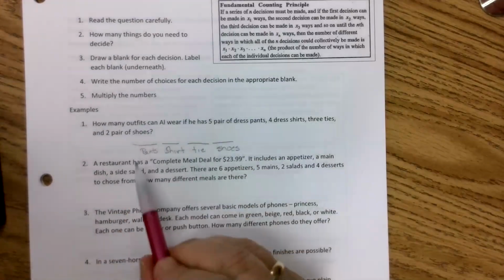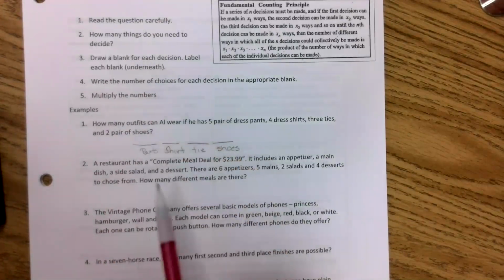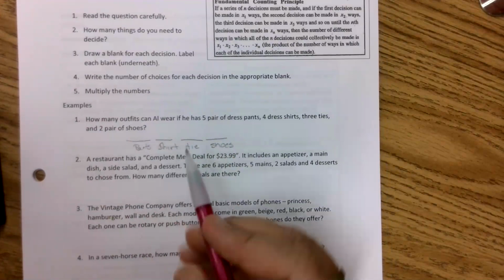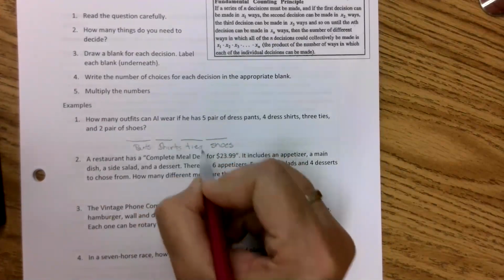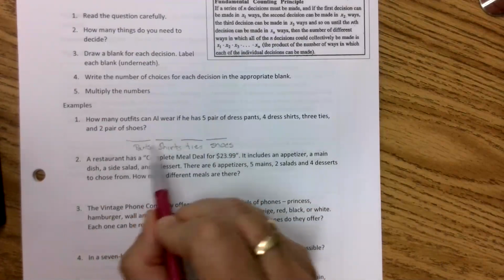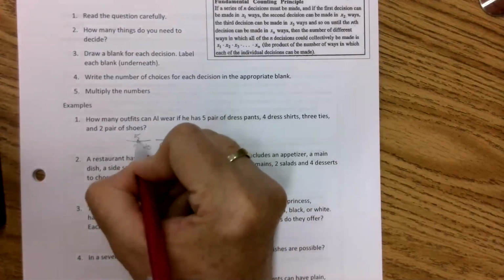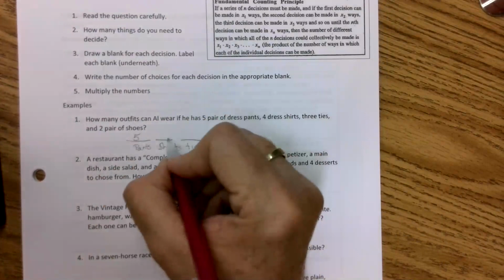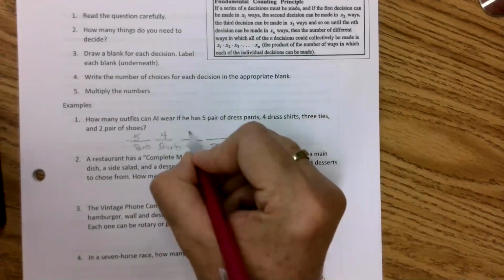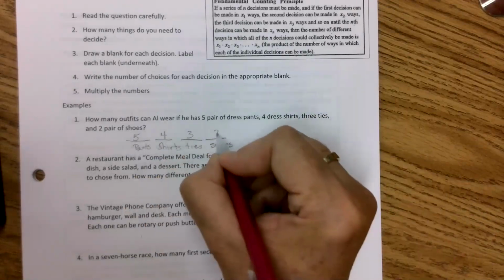Okay, so read carefully. What do you have to decide? And we draw a blank: one for his pants, one for shirts, ties, and shoes. And then we go back and fill in how many choices. So pants, he's got 5 pair. And shirts, he's got 4. Oh, he's got 3 ties and 2 pair of shoes.